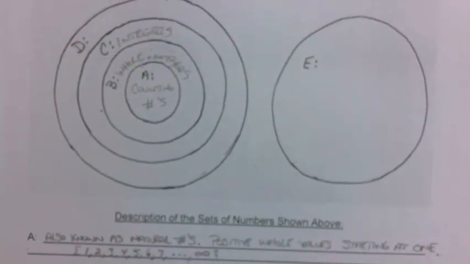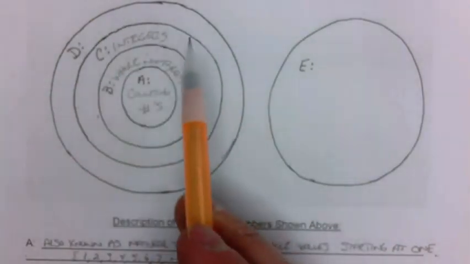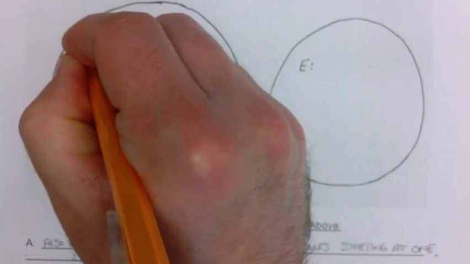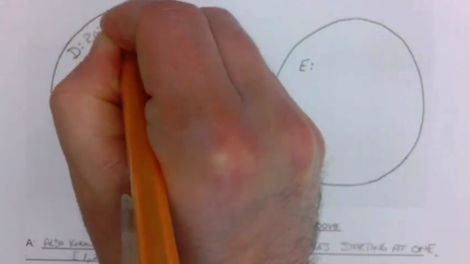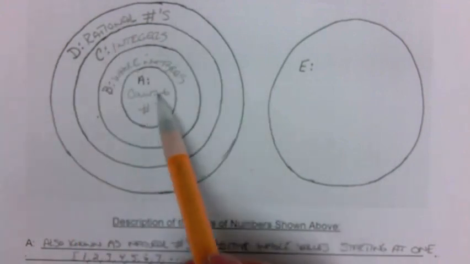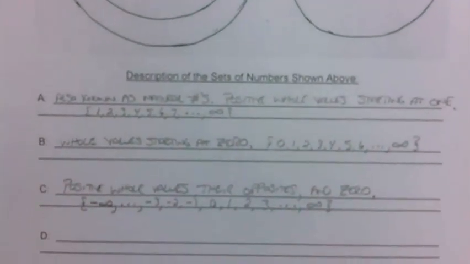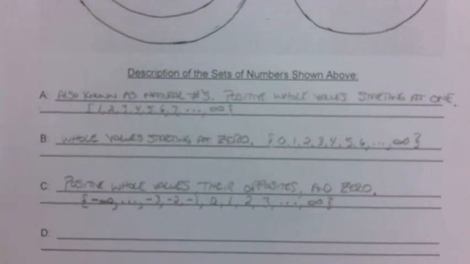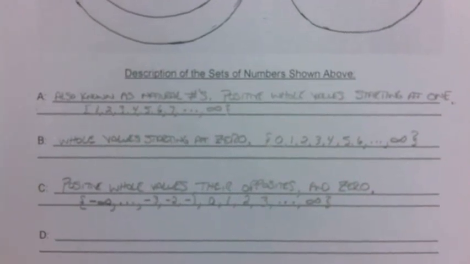Next in our diagram, letter D, and this is the biggest circle over here that we see. These are going to be called rational numbers. And we've done a lot of work with rational numbers this year. Notice that counting numbers, whole numbers, and integers are inside of rational numbers, meaning that they are also rational numbers. Okay, rational numbers. The root word of rational is ratio, and a ratio, if you remember, is a fraction.